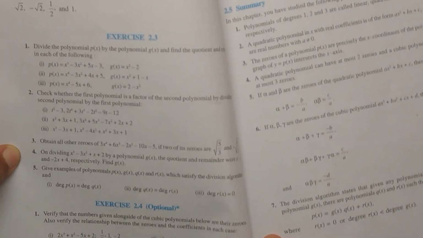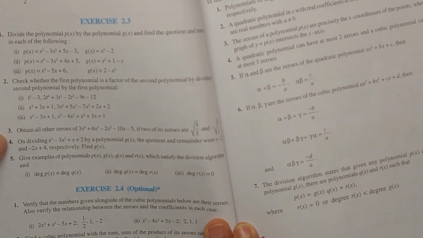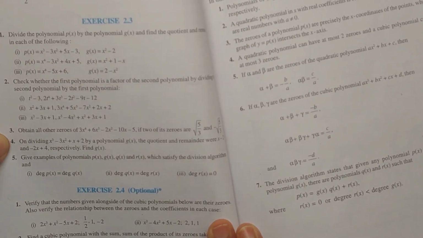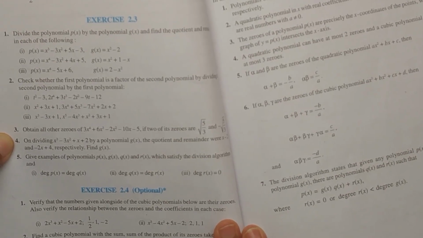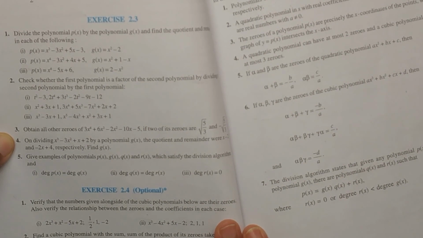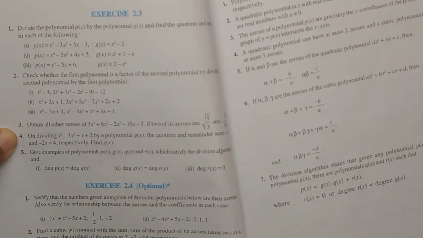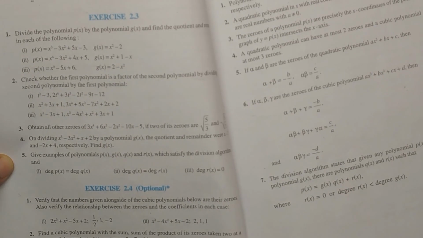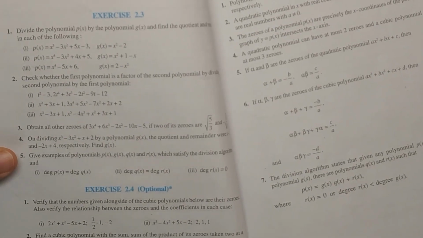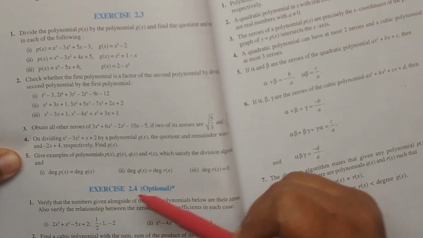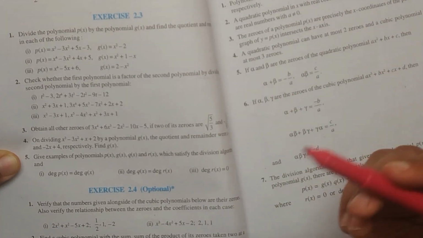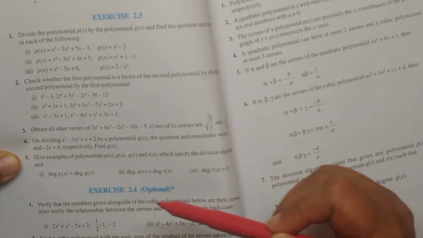Now question 4 says, on dividing a polynomial by another polynomial, the quotient and remainder are given to you and you need to find the divisor. So substitute in the division algorithm and solve, you will get the answer. In the last question of this exercise, he wants you to frame examples on your own such that the polynomial, the dividend, divisor, quotient and remainder satisfy these conditions. Try to frame the examples so that these conditions are satisfied.